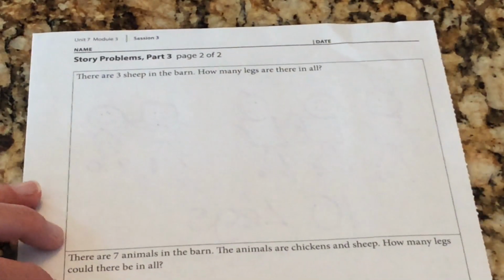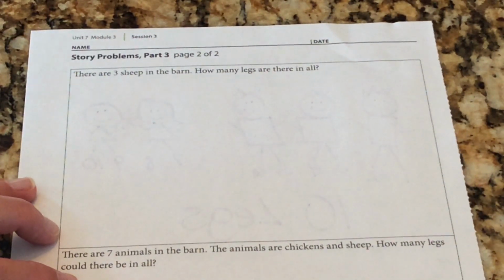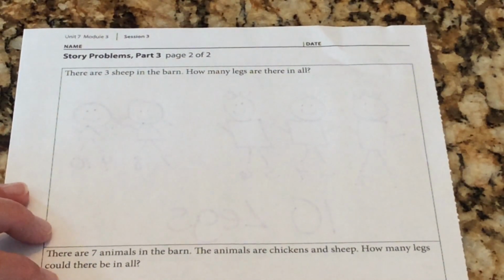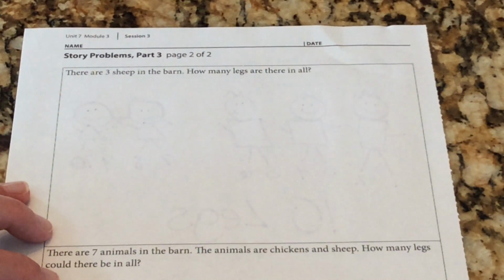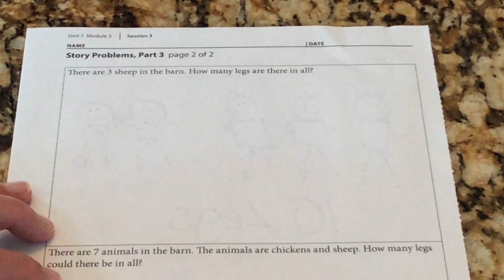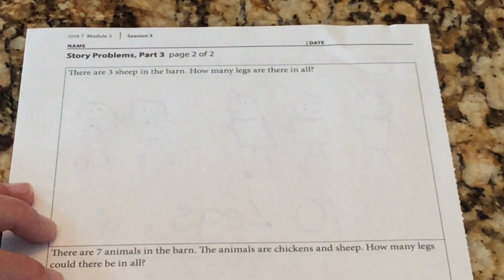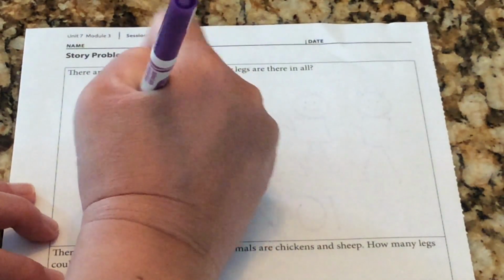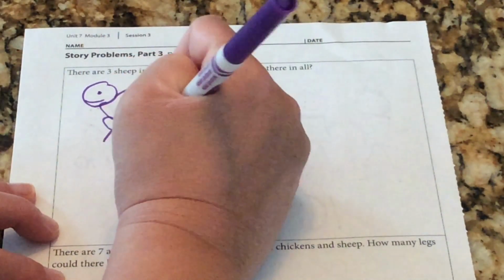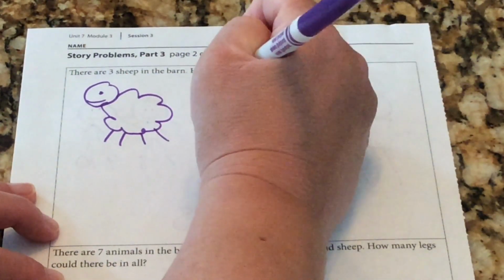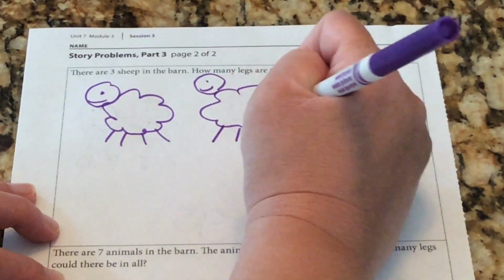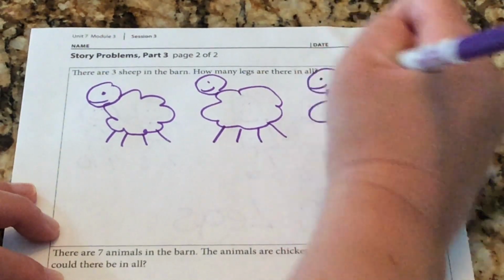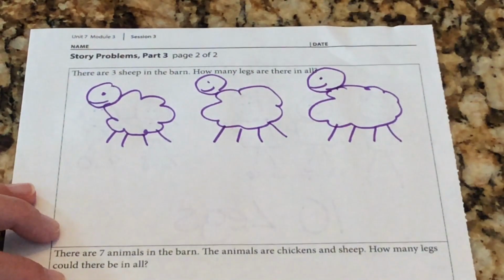On this problem, it says there are 3 sheep in the barn. How many legs in all? Ooh, how many legs does a sheep have? Think about a sheep. Imagine at the farm and look at a sheep. How many legs does a sheep have? The answer is 4. So I'm going to draw 3 sheep. 1, 2, 3, 4. 2. They're fluffy, woolly sheep with their quick 4 legs.